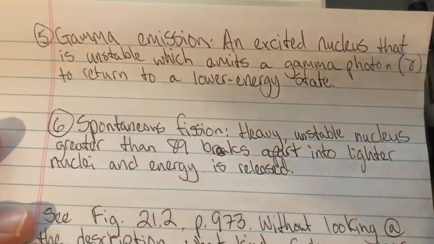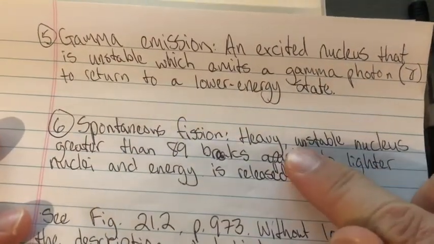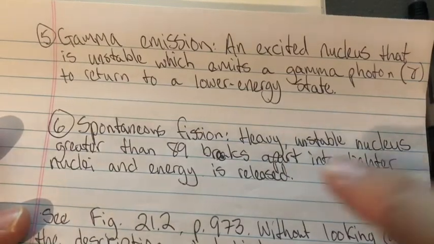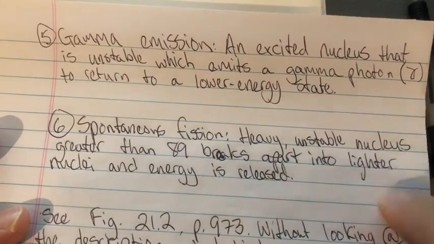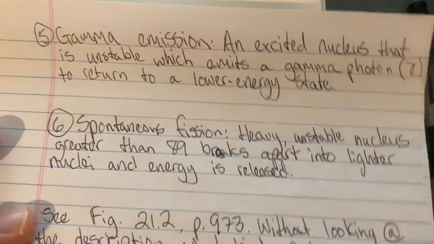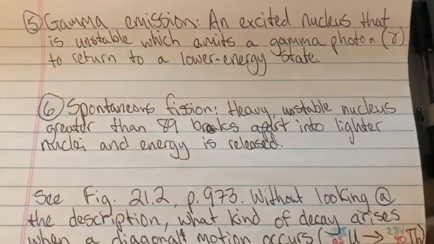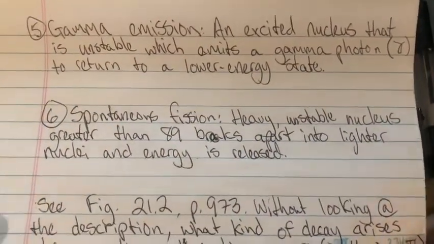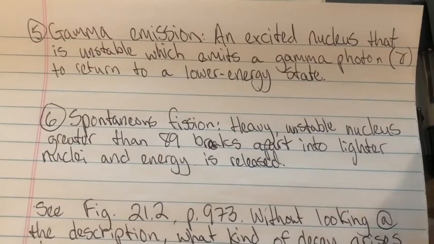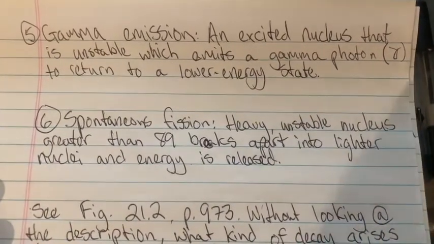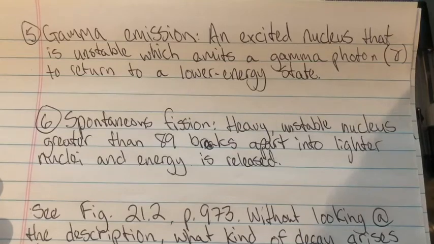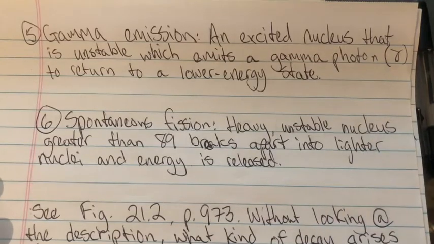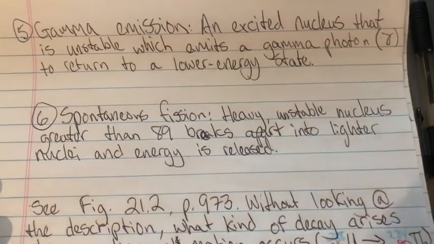Spontaneous fission, so that's going to involve a heavy, unstable nucleus greater than 89 that breaks apart into lighter nuclei and energy is released. So this is sort of where nuclear reactors basically harness electrical energy or energy that gets stored and goes into the energy grid.